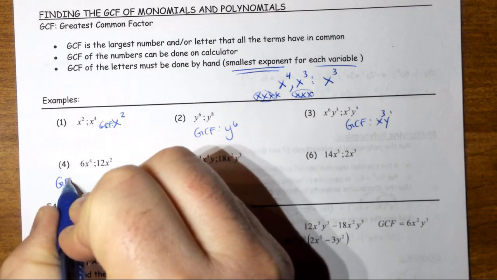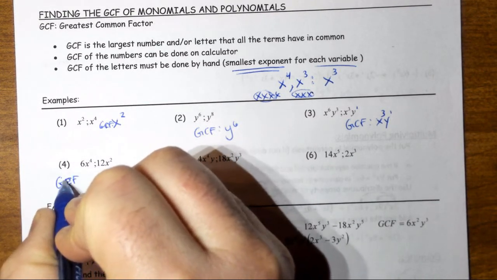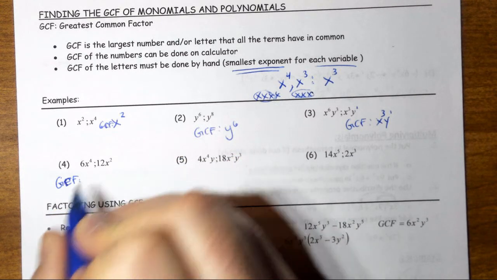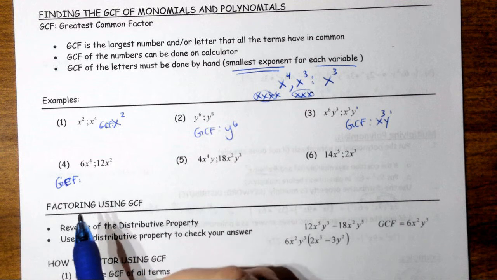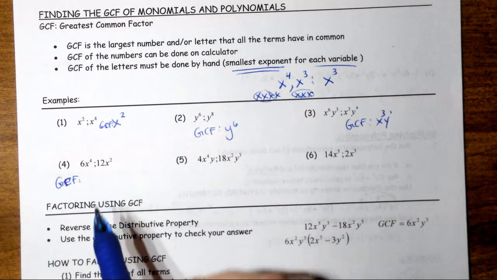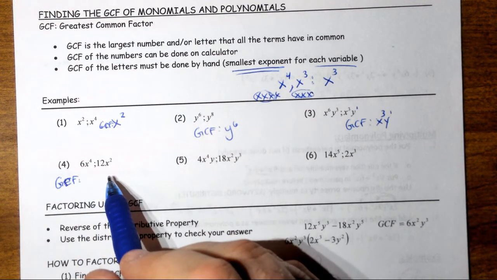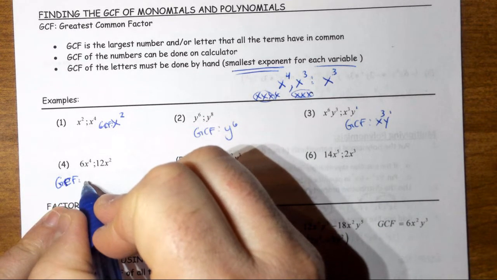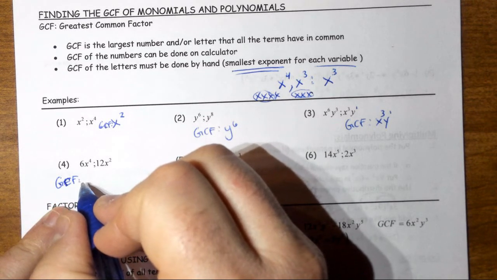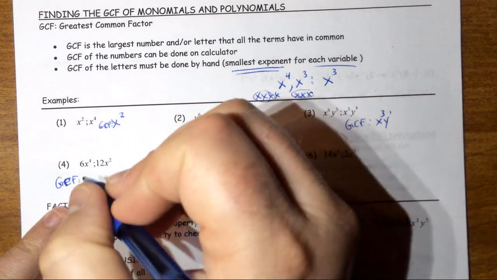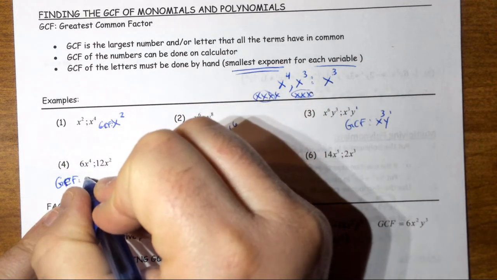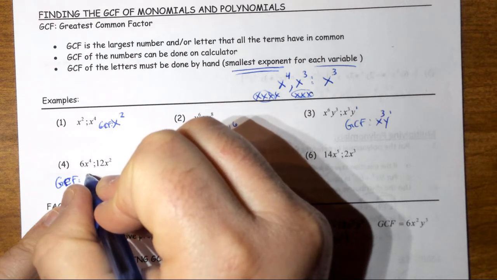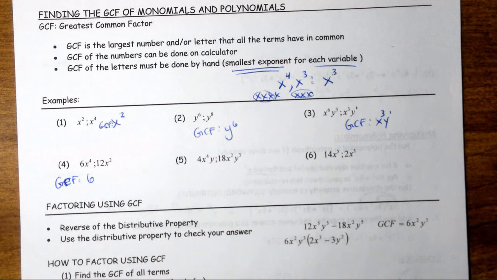And number 4, the GCF, okay, between 6 and 12. So what's the biggest factor that they have in common? Remember, 6 is 1, 6, 12, so on and so forth. And 12 is 1, 12, 24. And, okay, so the biggest factor they have in common, the greatest common factor, or multiple, that's what we're looking for, is going to be 6, okay?